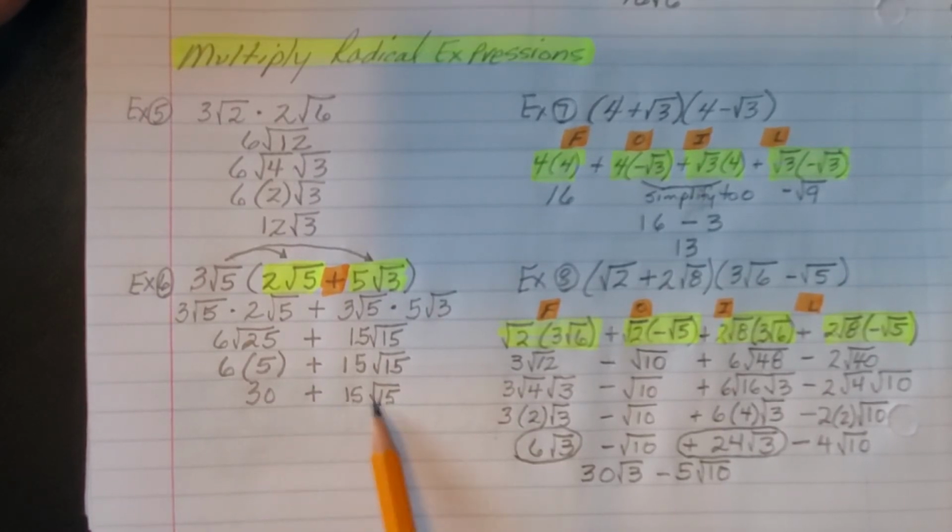You cannot put these together. That'd be like 30 plus 15x. You can't put terms together if they're not like radicands or not like variables.